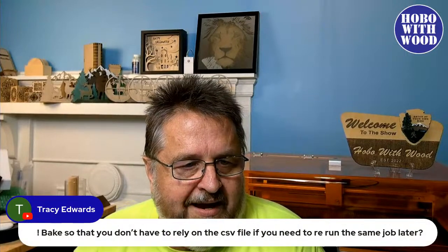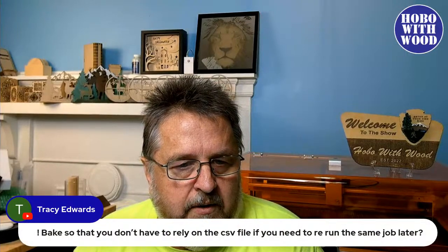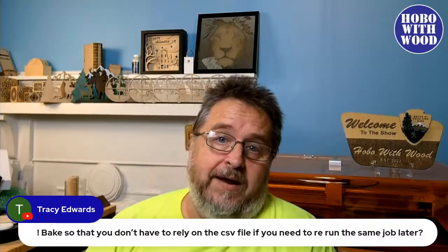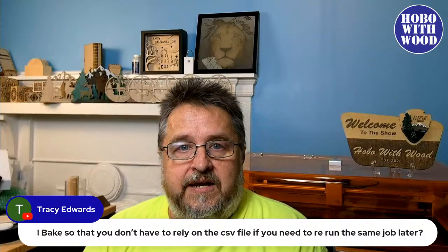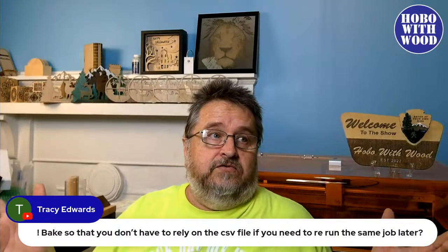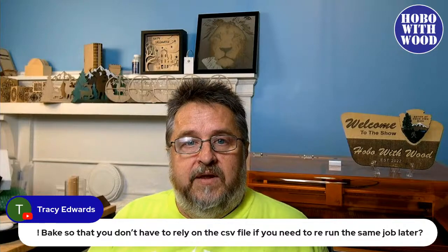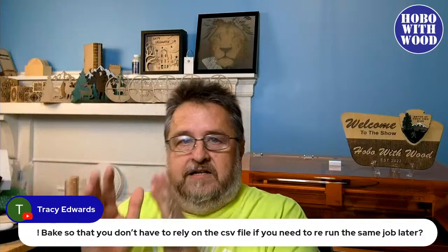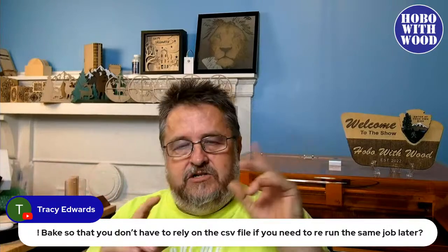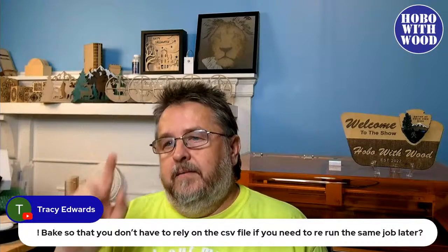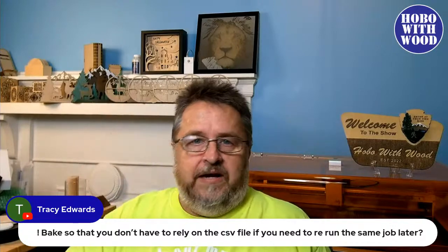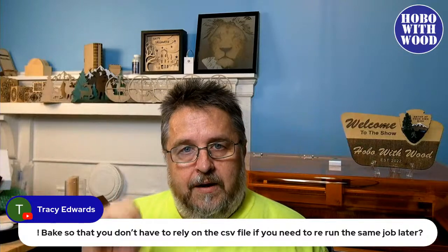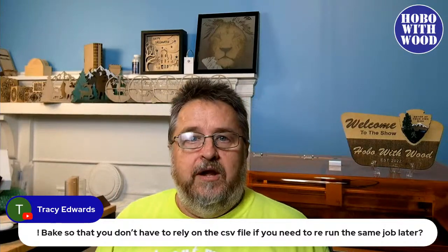Bake, so that you don't have to rely on the CSV file if you need to rerun the same laser job. Yeah, and that would be okay if you had a small job, even a set of 12 names. If you're having to set up 12 different ones, that's a lot of input. If you already had a CSV file, you could just do this one time, set it up, import it in, bake it. And now I can just run that over and over again. It's done, it's set and baked in there. It's no longer editable and it's not going to be screwed up.